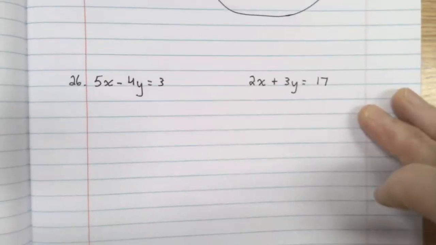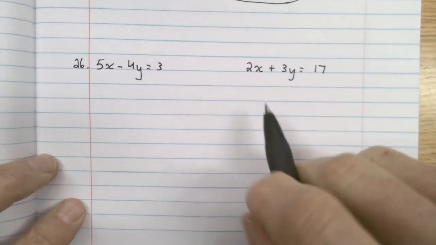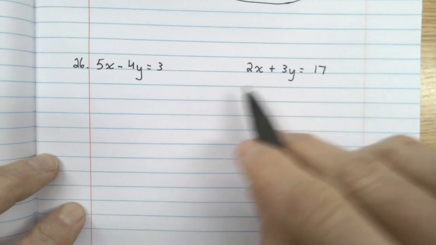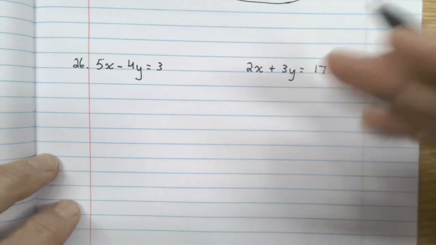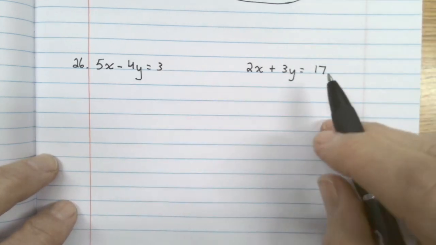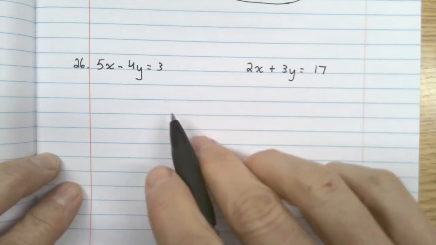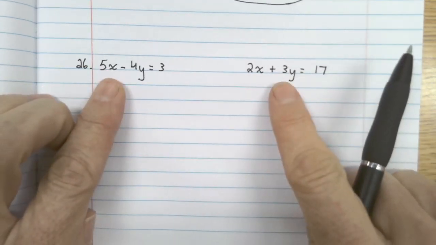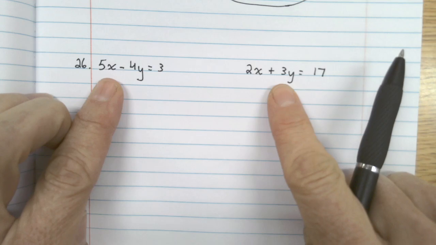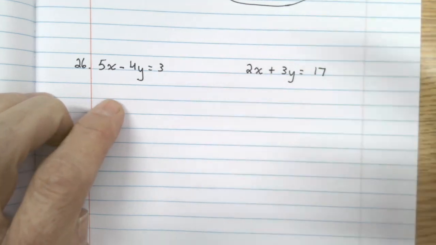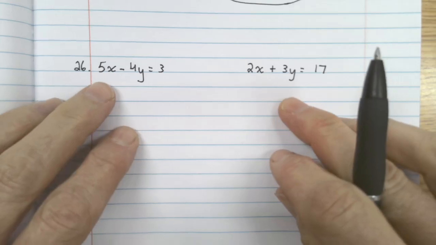26. This type of problem is a lot more tricky because it's not immediately obvious which variable I should eliminate or what I'm going to be multiplying by in order to eliminate. I'm probably going to have to do some work on both equations this time before I'm able to eliminate. I'm not just going to be able to multiply one of these by a number and then eliminate. I'm going to have to do something to both of them.